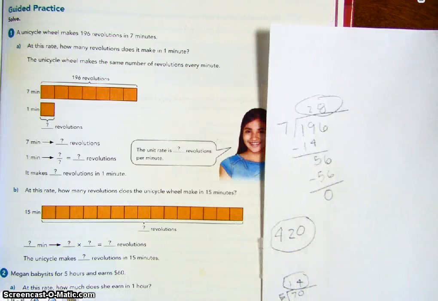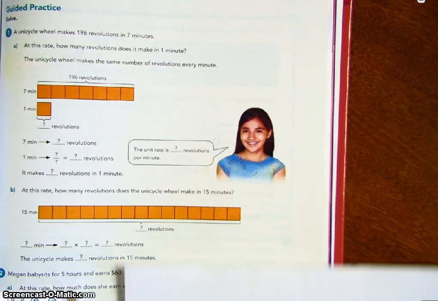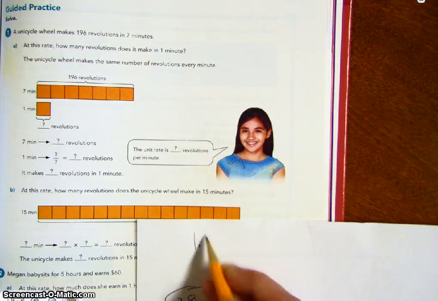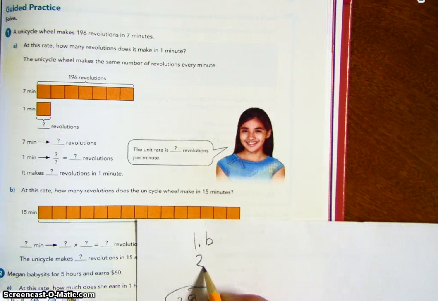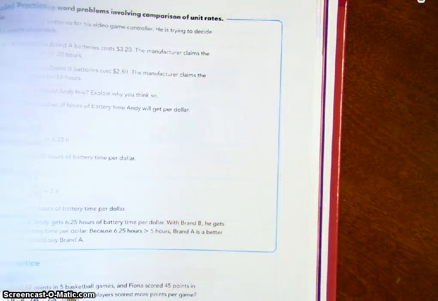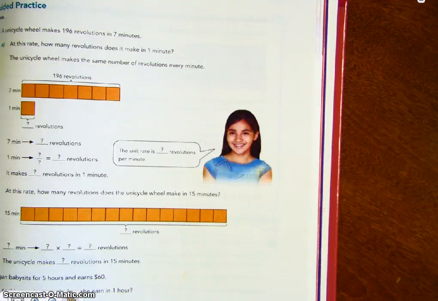So if you guys could go ahead and do letter B for 1, and then also do 2, A and B, and then we will go over those tomorrow in class. I'll go ahead and write that down for you. For homework, you need to do 1, B, and 2, A and B. Then bring those to class tomorrow, and we will go over those, and we will also go over the next set tomorrow. Hopefully you guys have a great day today, and we'll see you tomorrow.